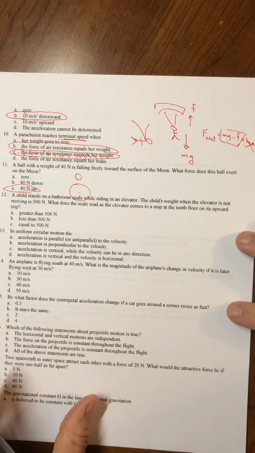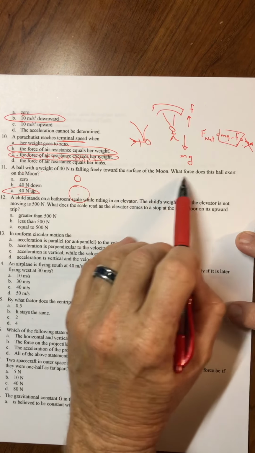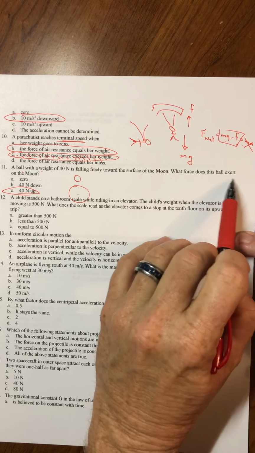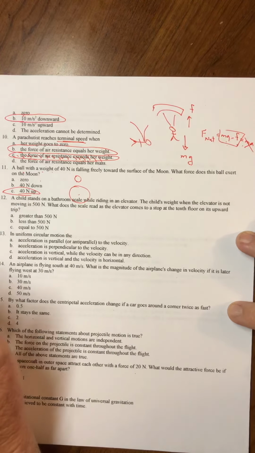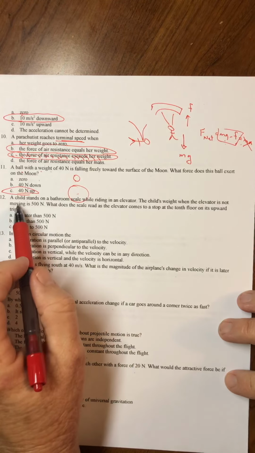Wait, a ball that weighs 40 and is freely falling towards the surface of the moon. What force does the ball exert on the moon? Yeah, upward. So 40 upward. That threw me out there for a second. We got 40 upward and downward, but upward. Okay, so we got to get the direction right.